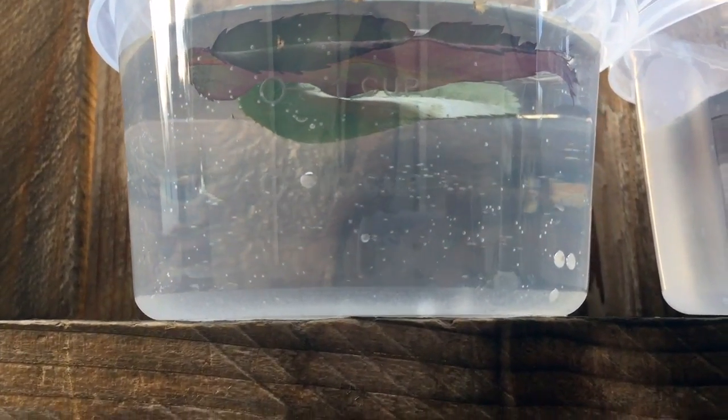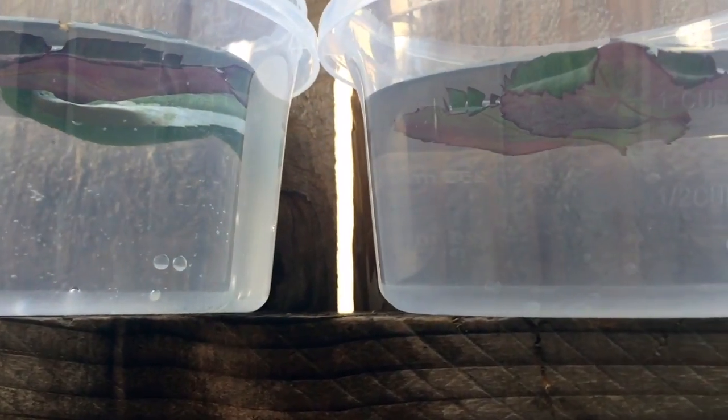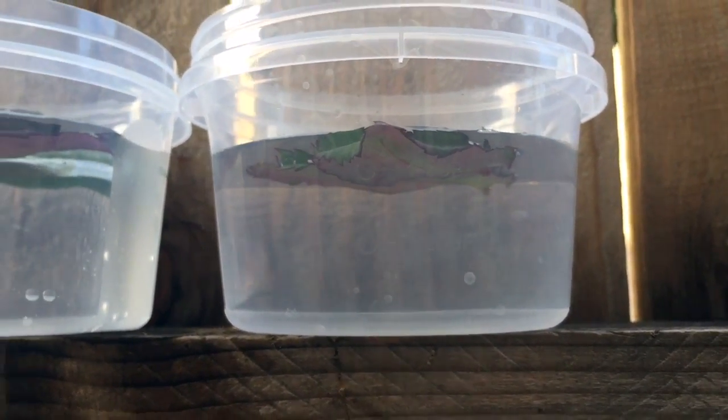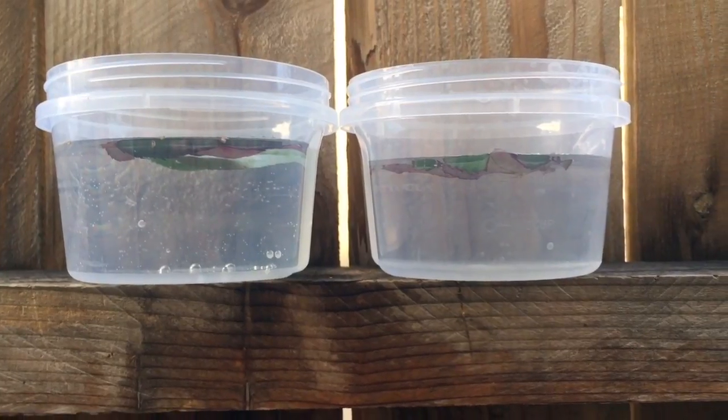First, fill 2 bowls with water and freshly picked green leaves, and then add them into 2 bowls. Next, place 1 bowl in the sunlight and another in the dark, like a shoebox. Now wait a couple of hours. Here are my 2 bowls.